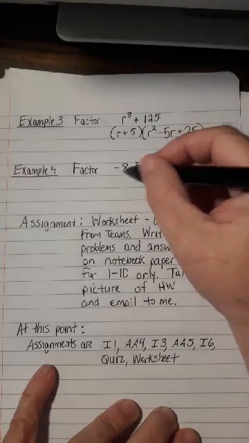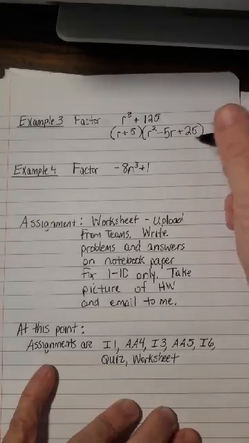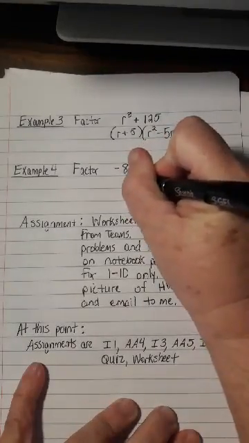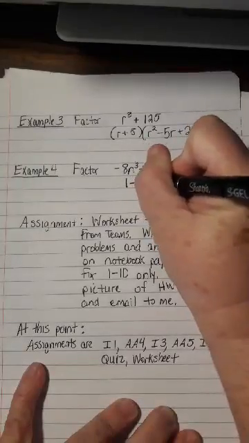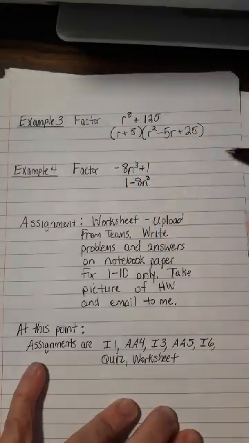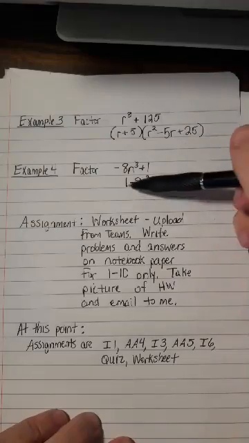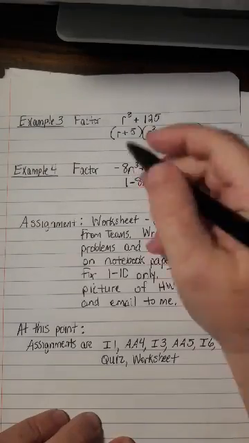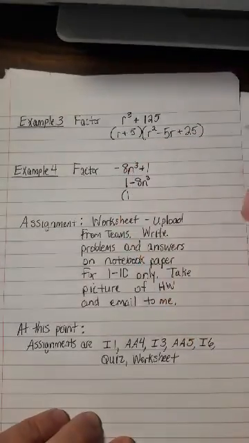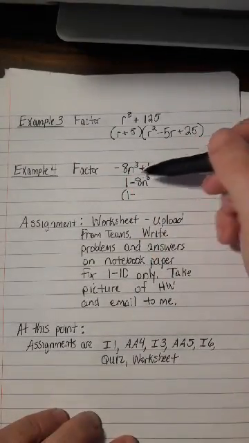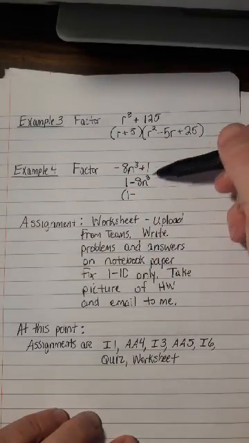But I'm going to turn this around, and I'm going to start off with the problem 1 minus 8n to the third. And then factor it like the others. So the cube root of 1 is 1. And then minus, because that's minus. The cube root of 8n to the third is 2n.